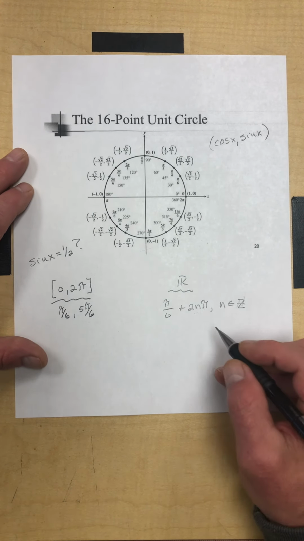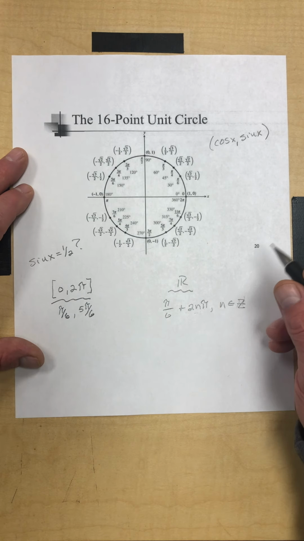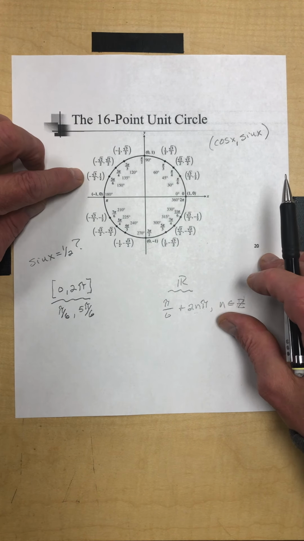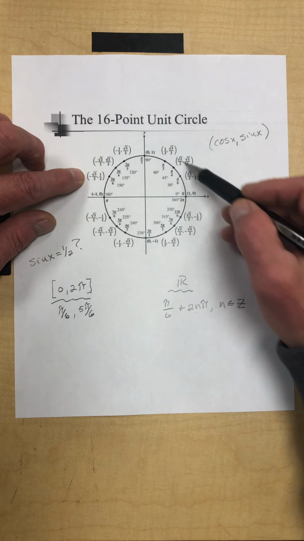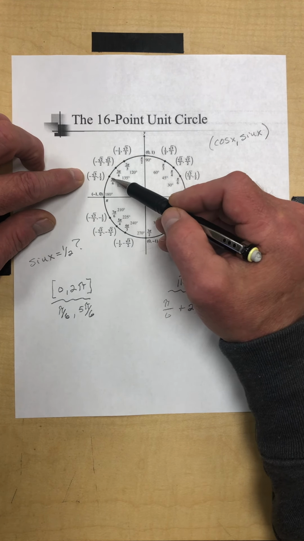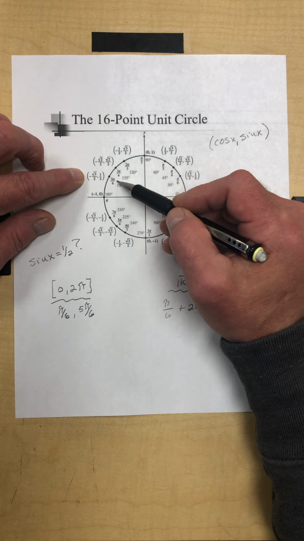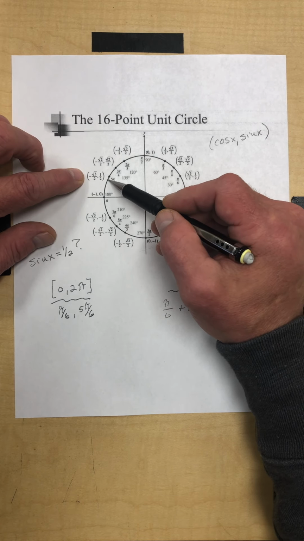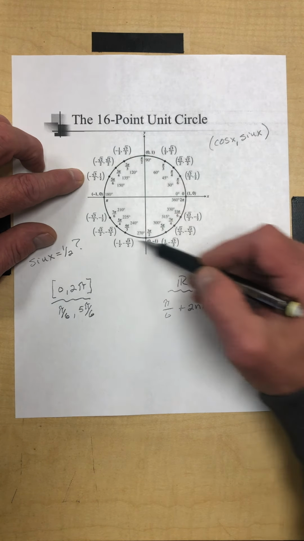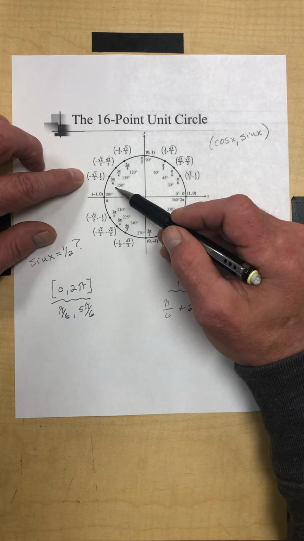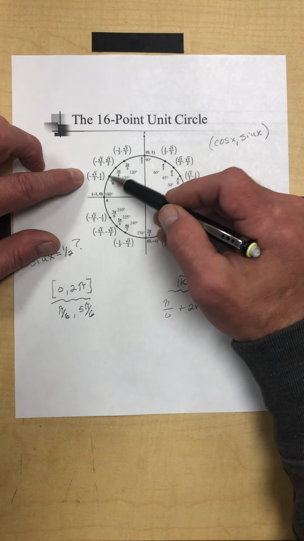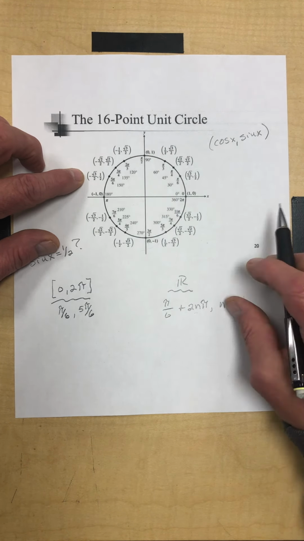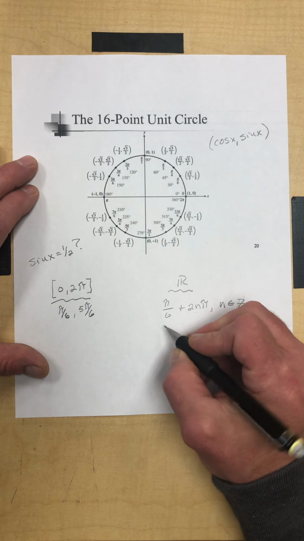Okay, so let's see, 5 pi over 6. If we go to 5 pi over 6, notice again, if I go 2 pi all the way around, it brings me back. So that would be 5 pi over 6 plus 2 pi. If I go 2 times around, once, twice, that'd be 5 pi over 6 plus 4 pi. If I go 3 times around, once, twice, 3 times, that'd be 5 pi over 6 plus 6 pi. So it's the same thing.